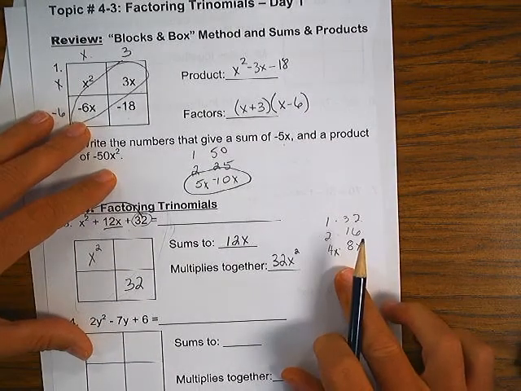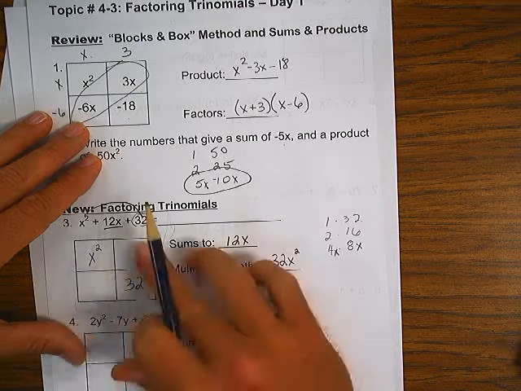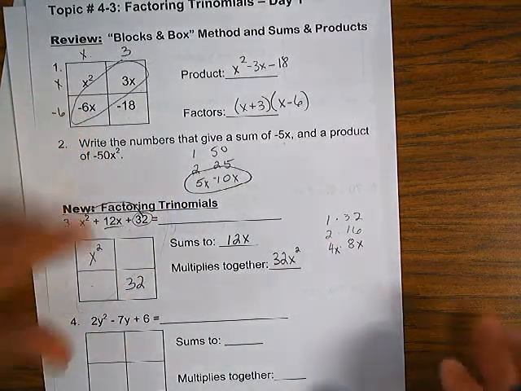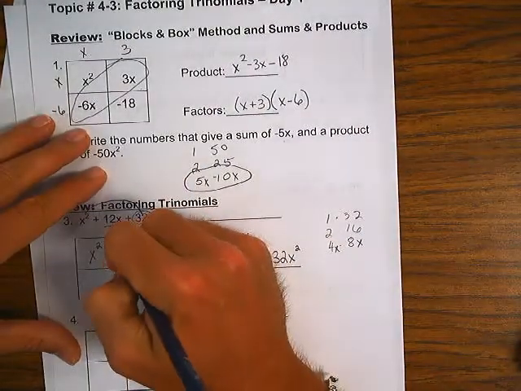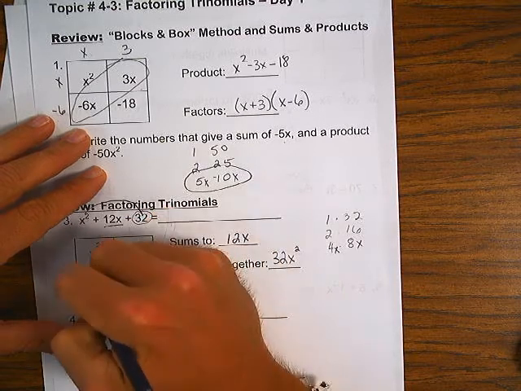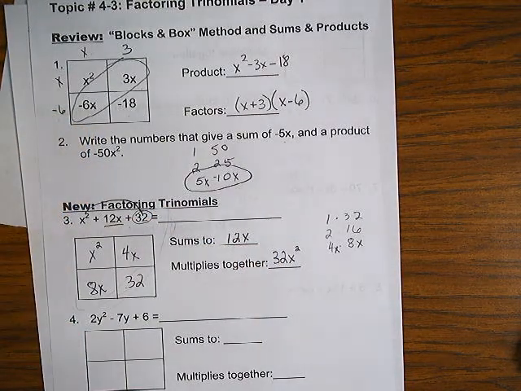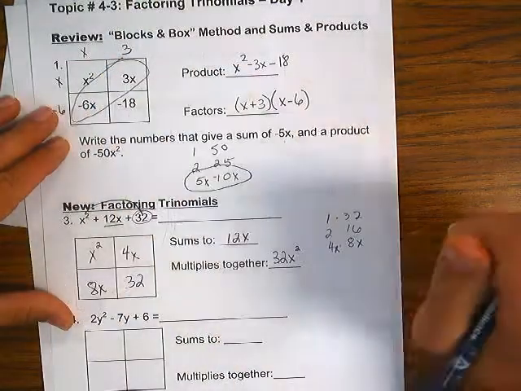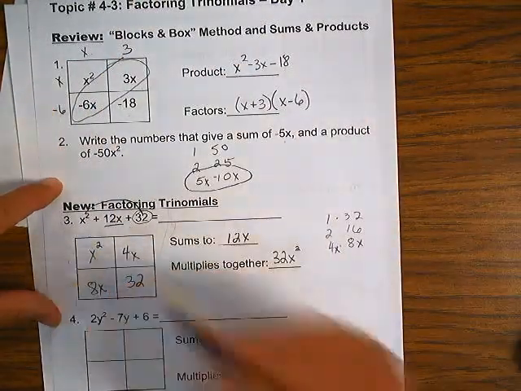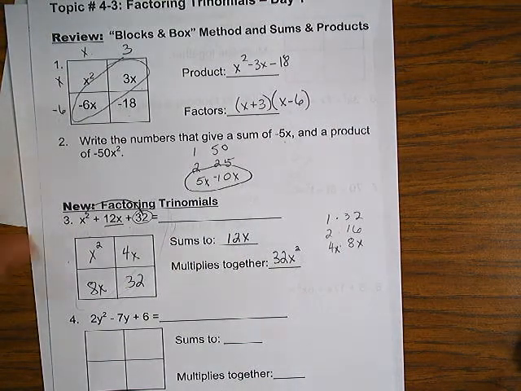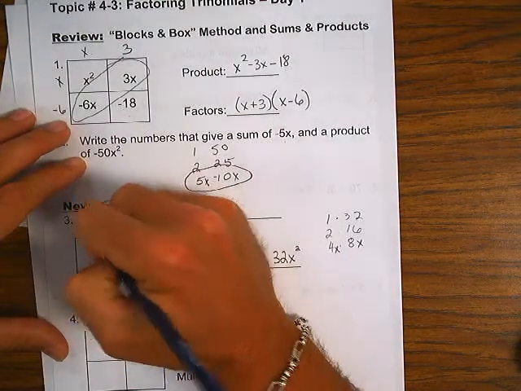Those two numbers that we came up with go in these two boxes. It doesn't matter which one you put where. I'm just going to put the 4x here and the 8x here. Okay, now we do just what we did the other day. What times what gives me x squared? X times x. Very good.